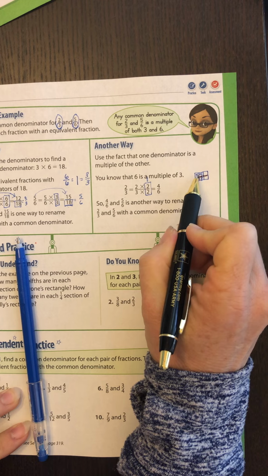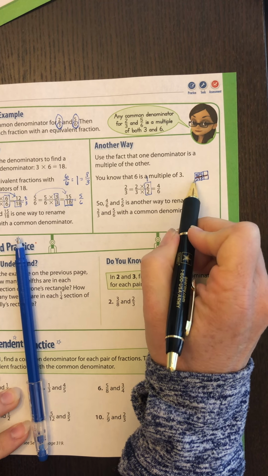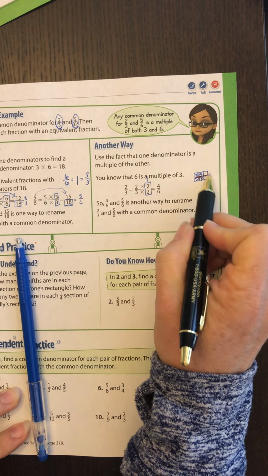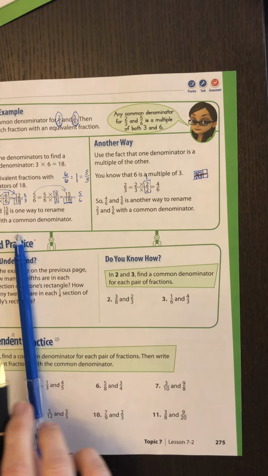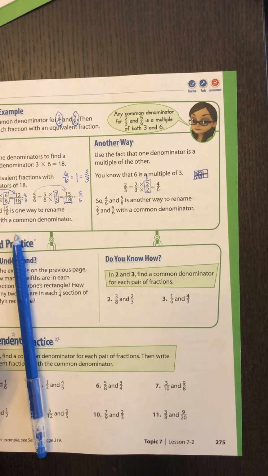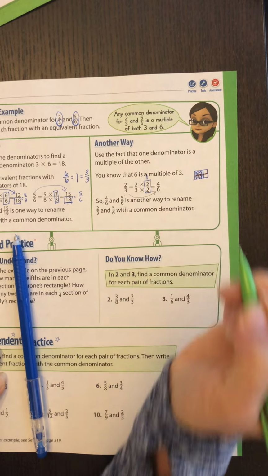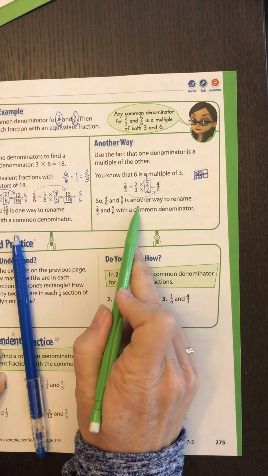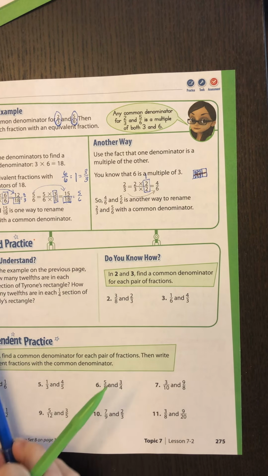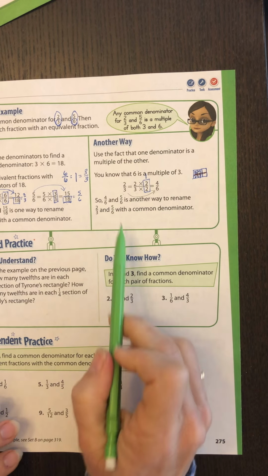How many of them are shaded? 1, 2, 3, 4. That's 4 out of the 6. So yes, 2/3 does equal 4/6. So 4/6 and 5/6 is another way to rename 2/3 and 5/6 with a common denominator.